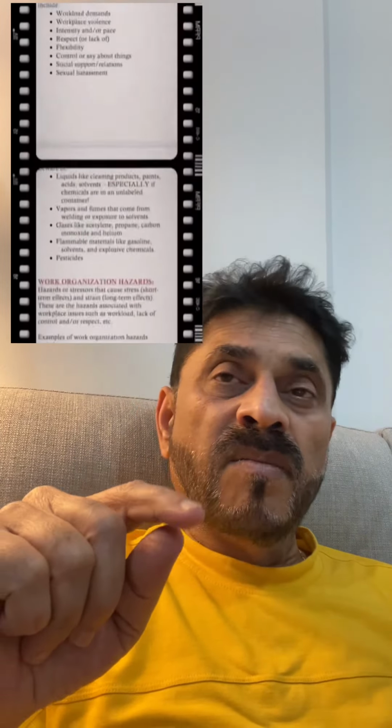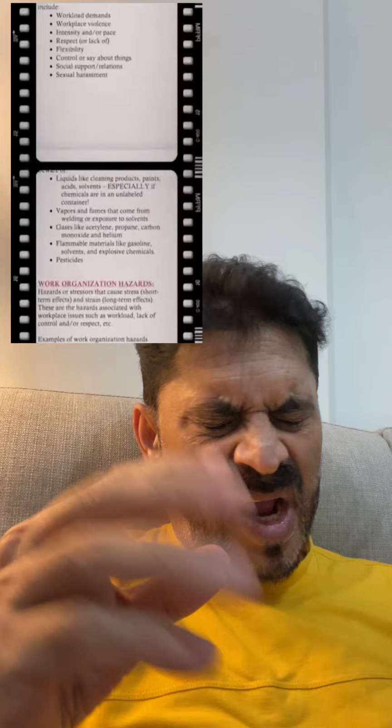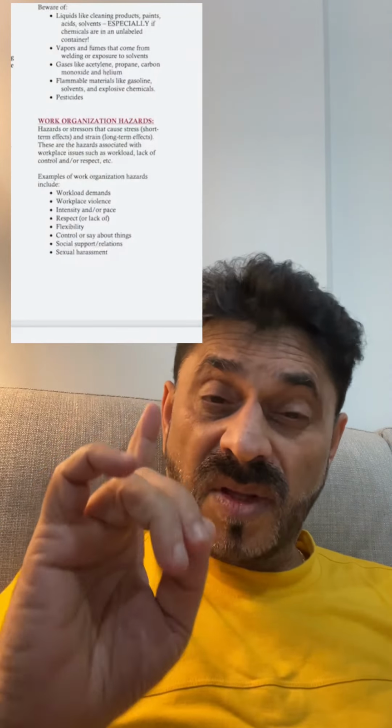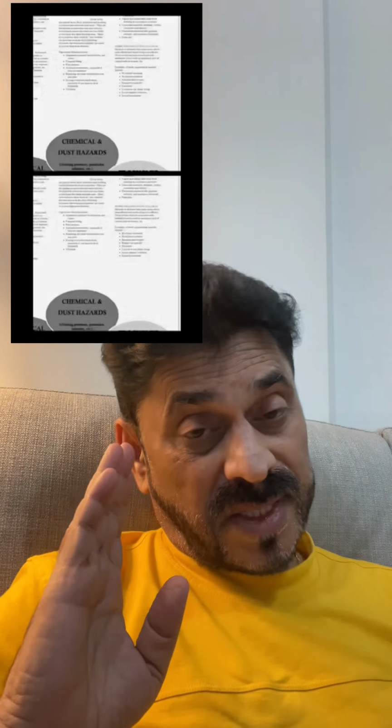Examples of work organization hazards include workload demand, unrealistic work pressure, workplace violence, intensity and or pace which does not match the performer, respect or lack of respect or even absence of respect, flexibility, control or say about things, social support and relationships. Then last but not least, sexual harassment.